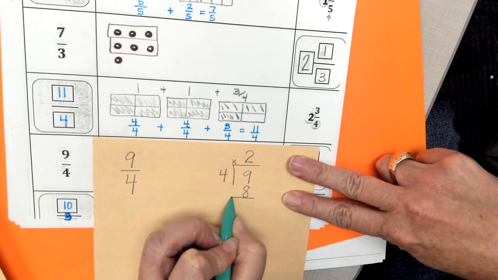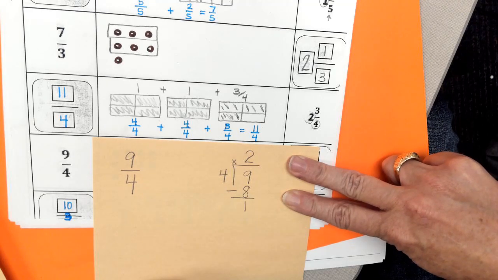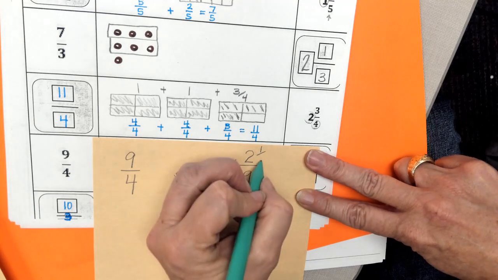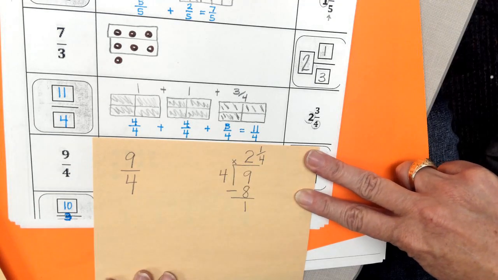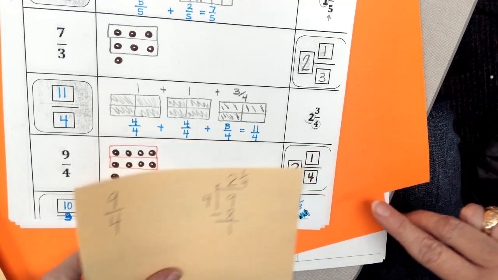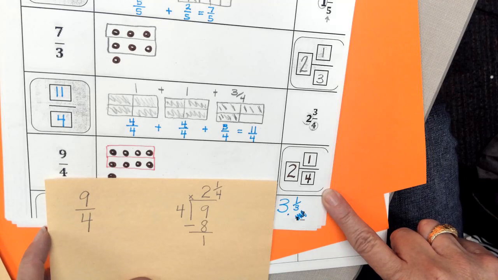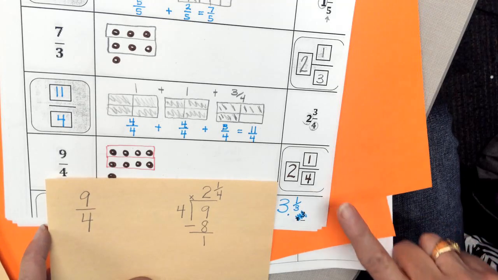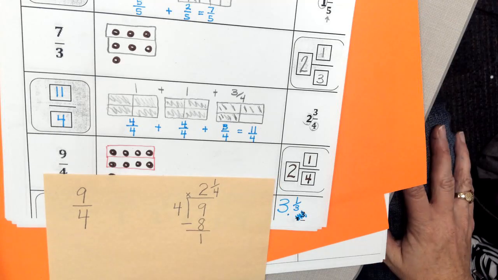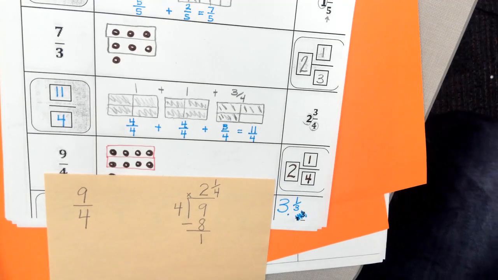If I subtract, I get 1 left over, and 1 becomes my numerator, and 4 becomes my denominator. 2 and 1/4. Is that what we were able to get? It sure was. Okay, so now we're going to be looking at some practice, and so you can tune in for the next video on that practice.